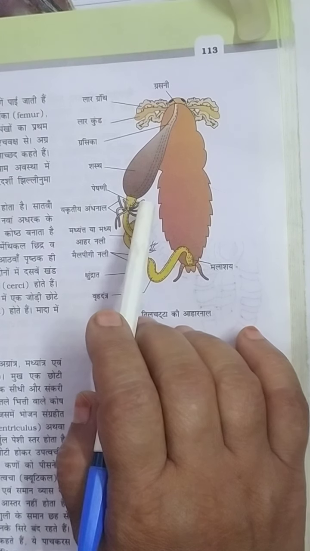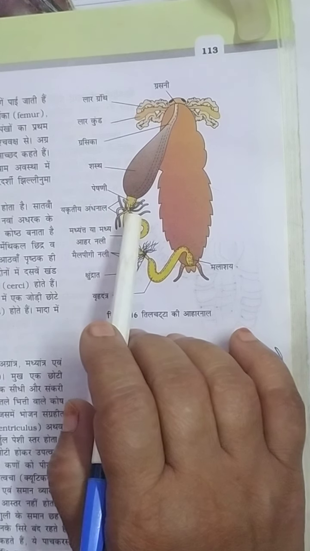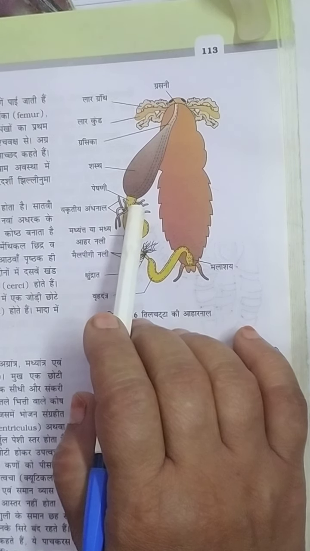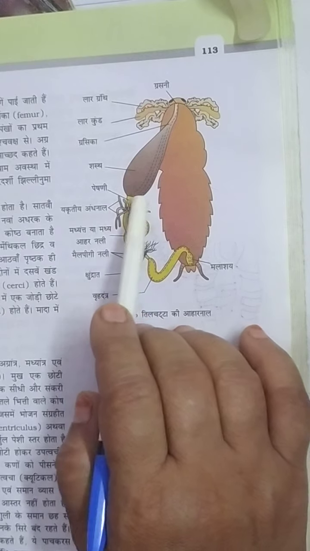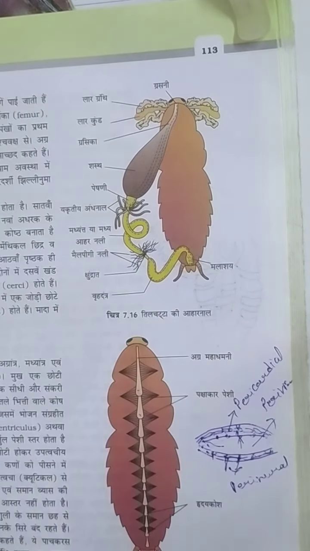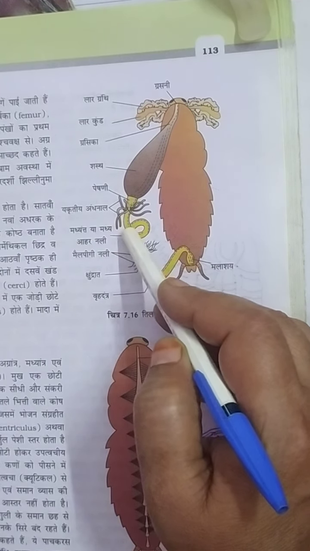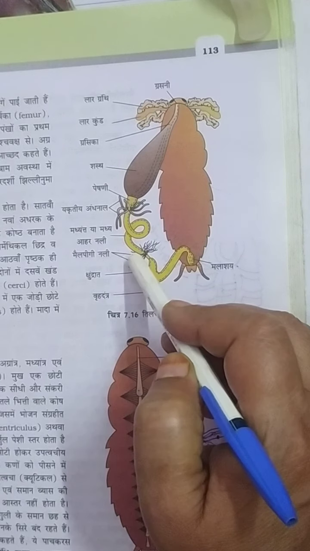These are digestive glands which secrete various types of digestive juices, और ये जो digestive juice बनाते हैं इसको गिजार्ड में फूड के साथ मिक्स कर देते हैं. And then starts the midgut or mesenteron.